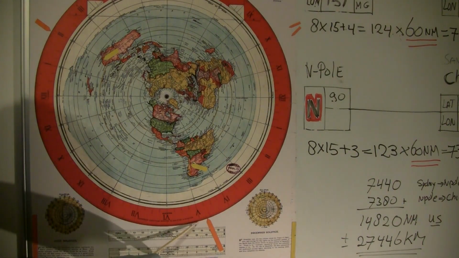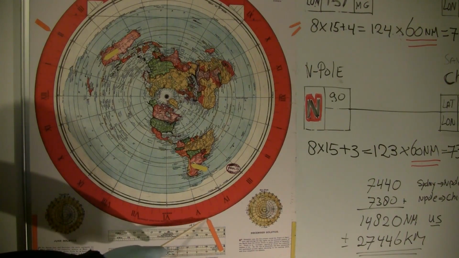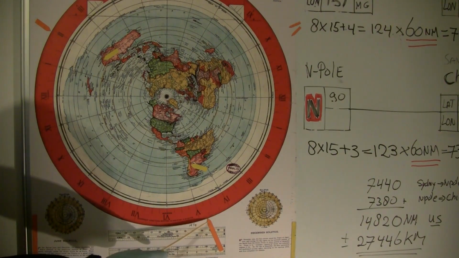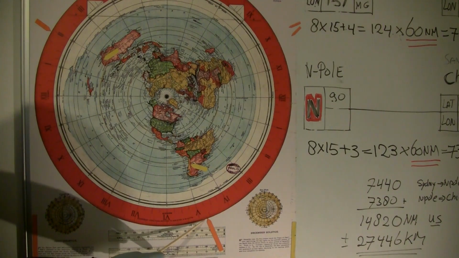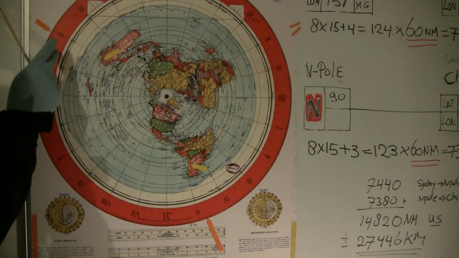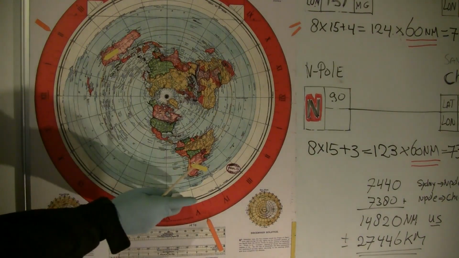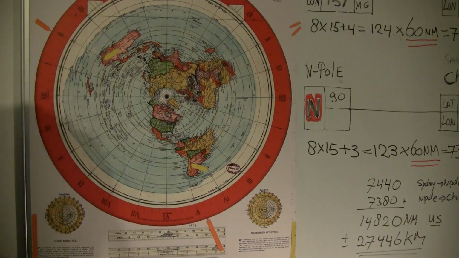And on the other side it is 3.5. So we have to add 3.5 on this side and 14. That makes a total of 14 degrees plus 8 times 15 plus 3.5 degrees. You get the total amount of degrees.